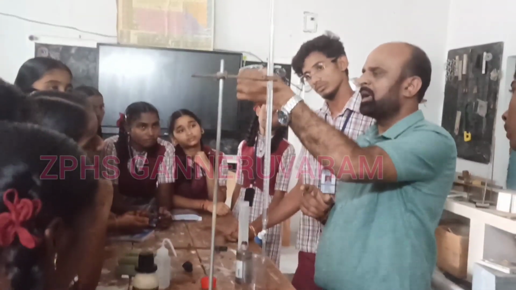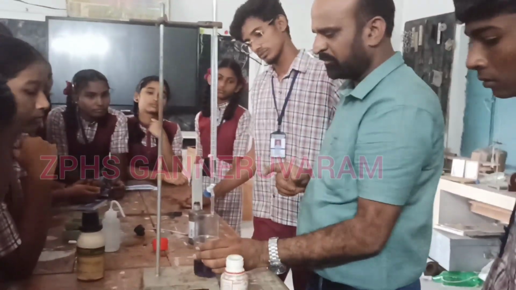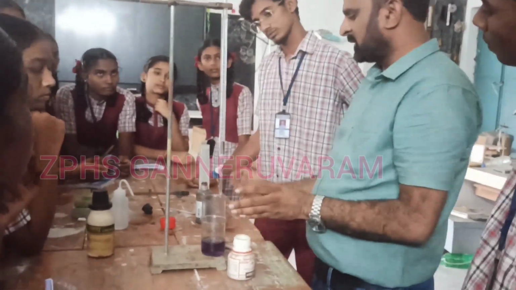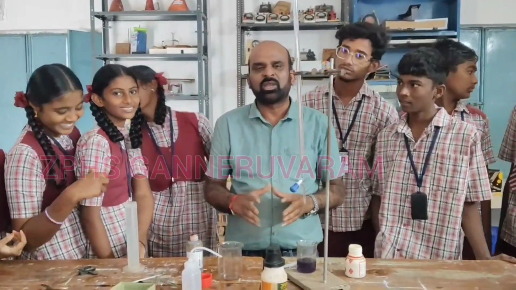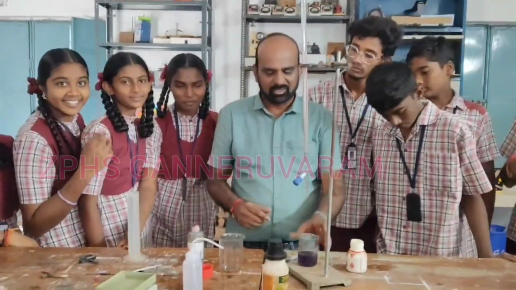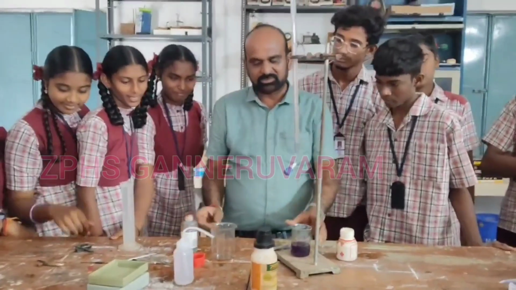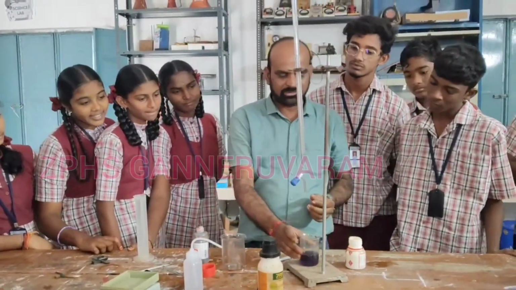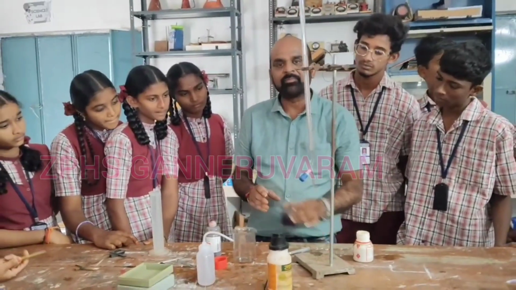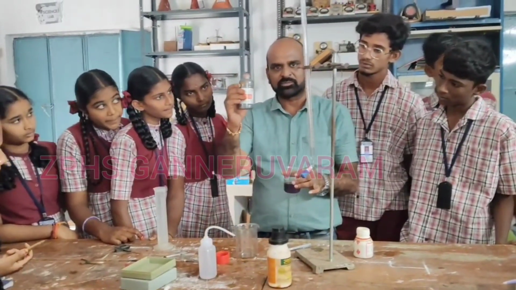And by titrating this, you take the HCl in this. Today I am going to explain about the neutralization reaction. Now I have taken this HCl solution in the burette and sodium hydroxide solution in the beaker, and adding the red litmus.